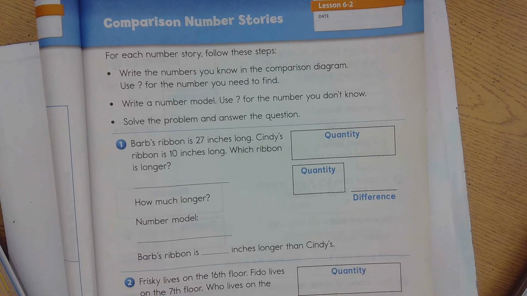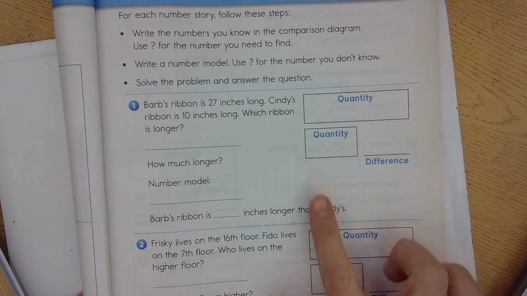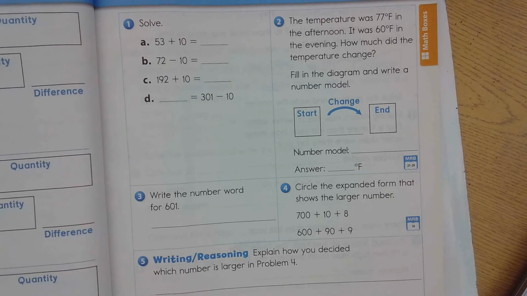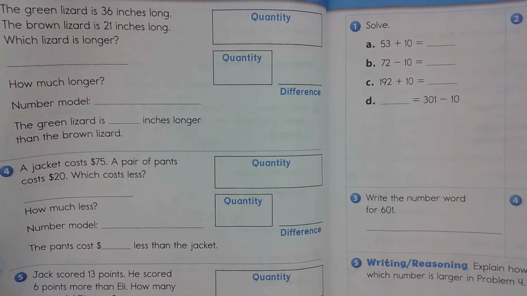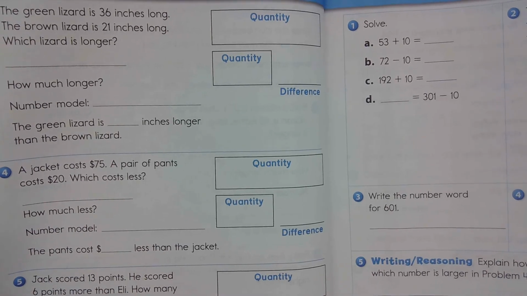Today, you will get to practice comparison number stories in your math journal. It starts on page 137. You've got the first couple of problems on the first page, and then you also have 3 more comparison number stories on page 138.